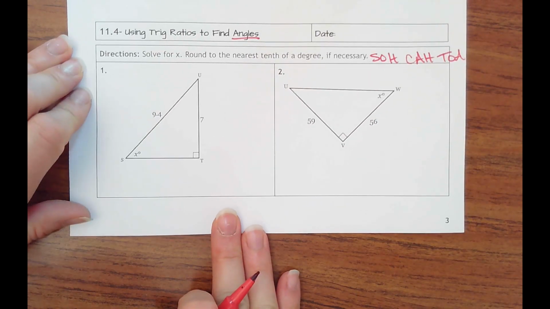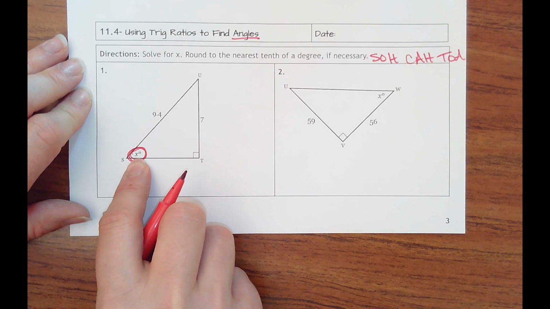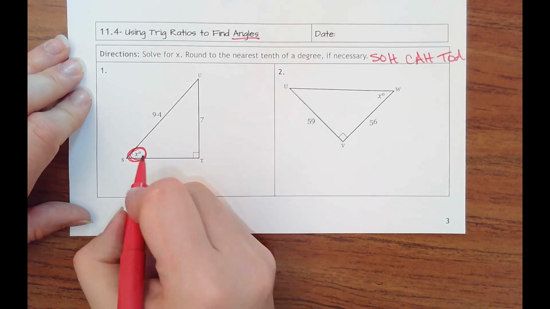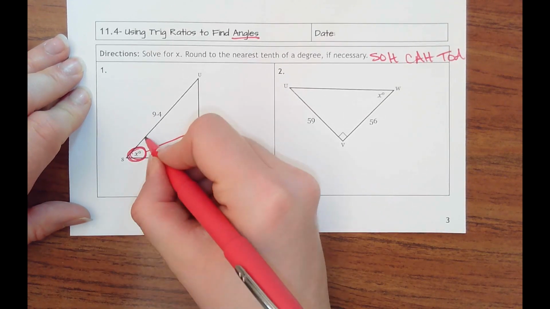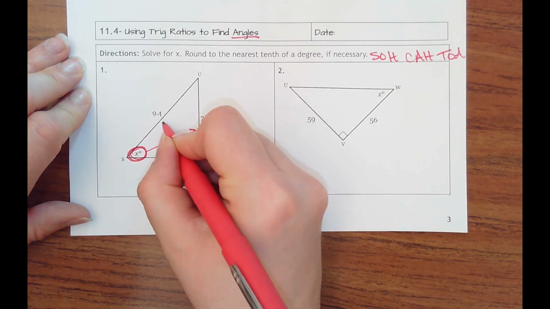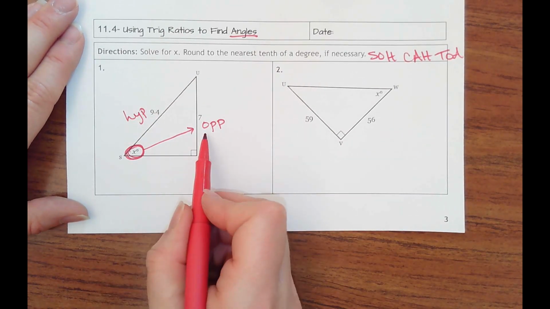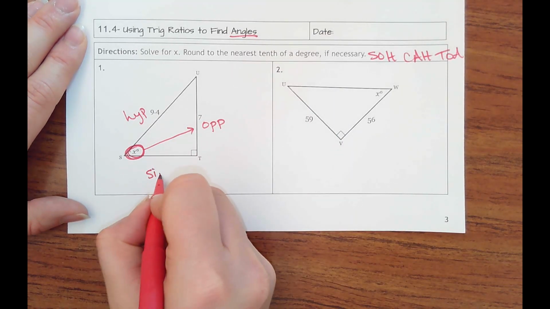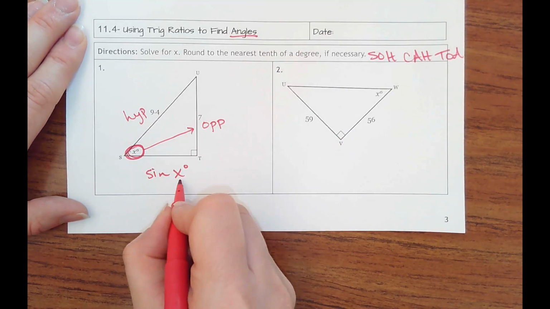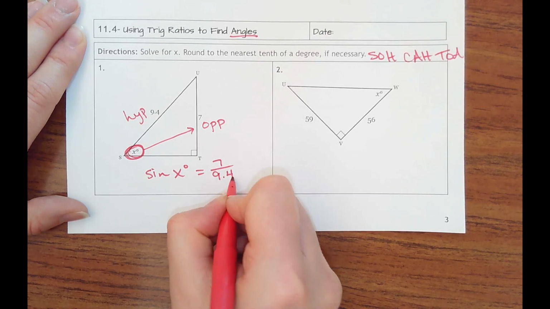Okay, so they're going to put in x degrees. They're wanting to know this angle. So this is our vantage point of where we're going to stand and look. I've got the opposite leg, and then this could either be the adjacent or the hypotenuse. Well, it's across from the 90, so this is my hypotenuse. So we're going to create a trig ratio using opposite and hypotenuse. That's SO, or sine of x degrees. Opposite is 7 over the hypotenuse is 9.4.